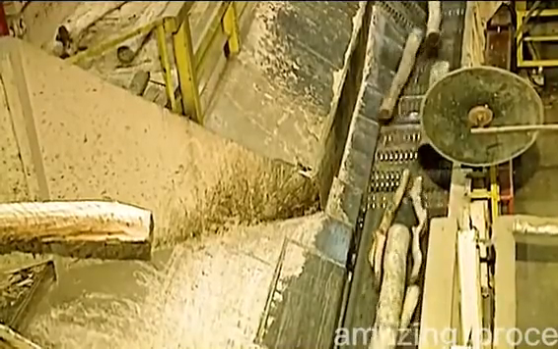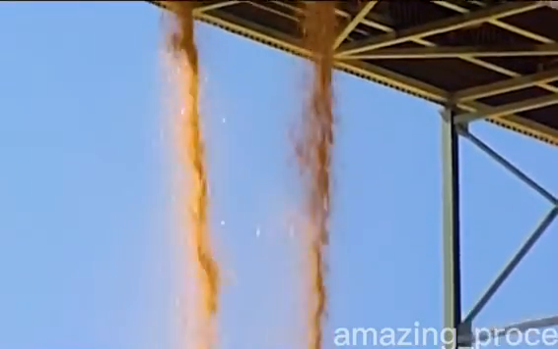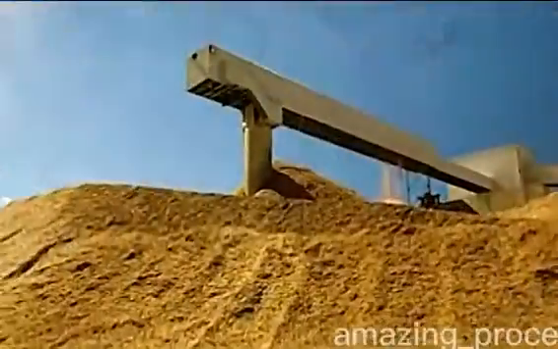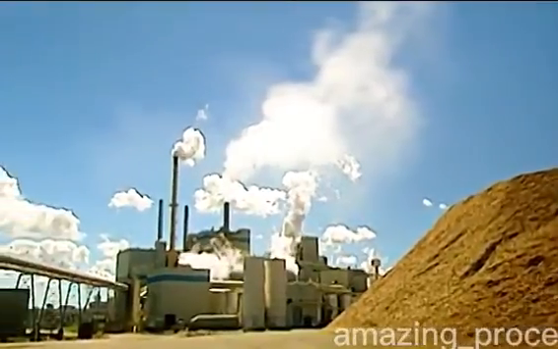next process. To facilitate the next process, the wood is first shredded into small chips by a cutting machine. The mill uses about 30,000 tons of wood chips for each batch of paper it makes. In the next step, the chips are turned into pulp.